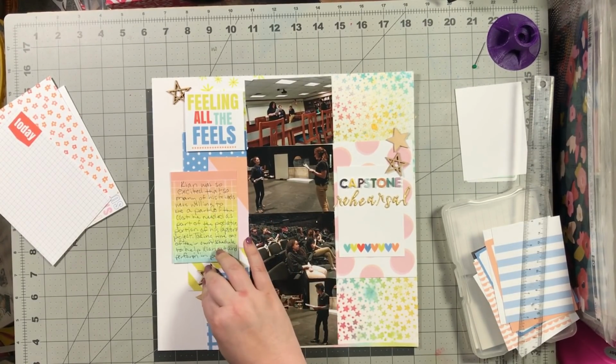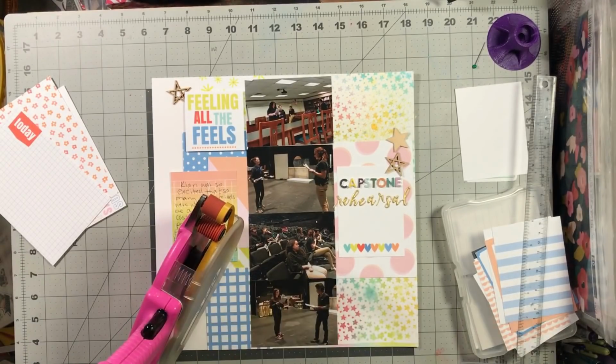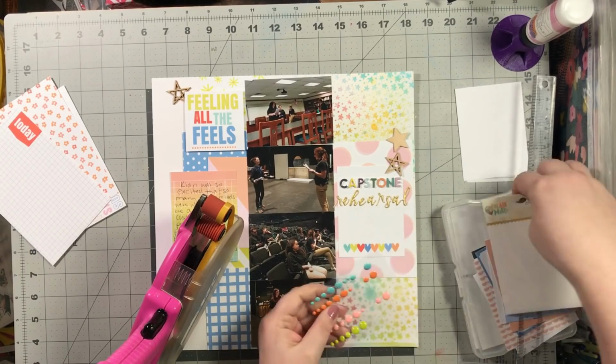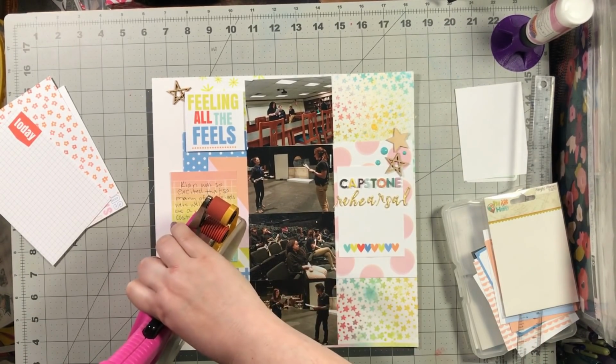So I'm keeping the rest of this layout very simple. I'm just using some wood veneer stars, and then I am going to add some enamel dots as well. There's a lot of color, there's a lot of everything going on in this layout, so I wanted to keep the rest of it on the simple side. So I picked out these enamel dots.